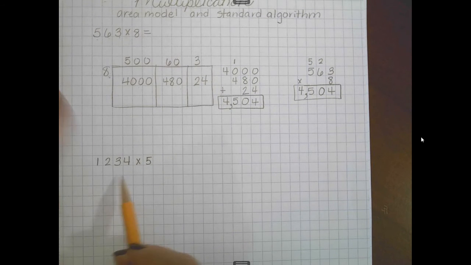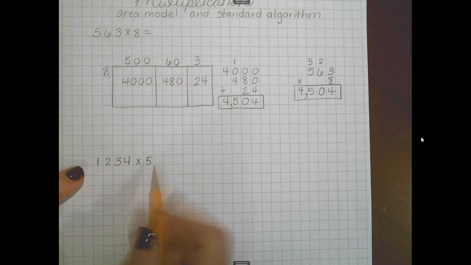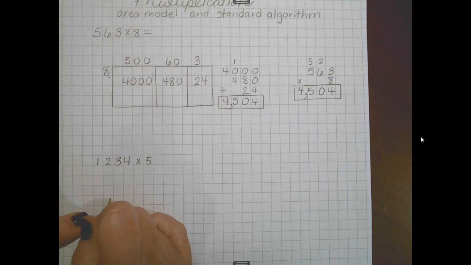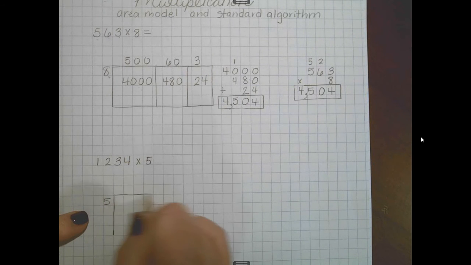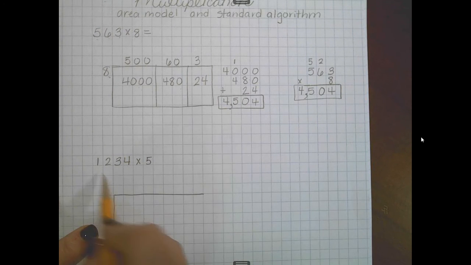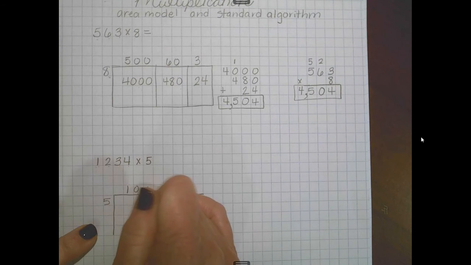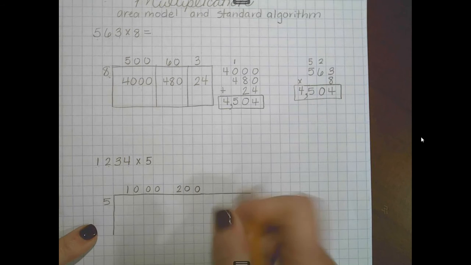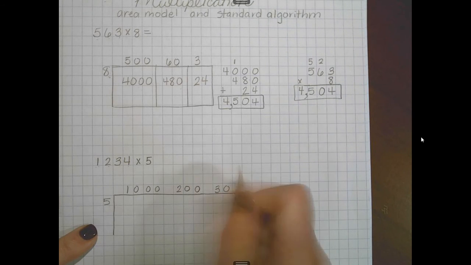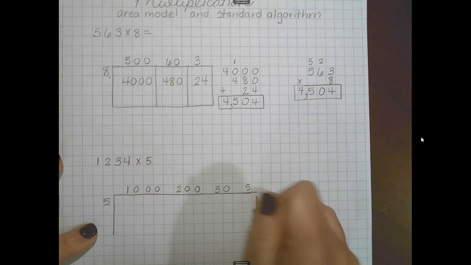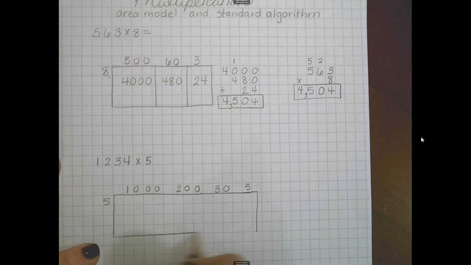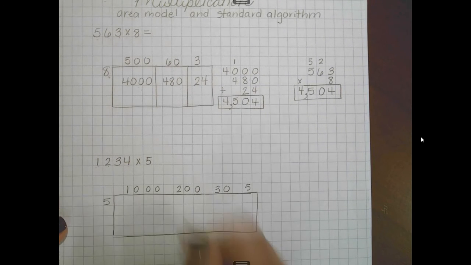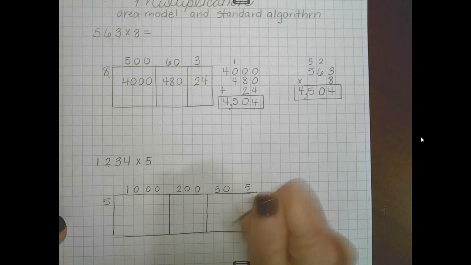All right, let's do one more. If we have 1,234 times 5, don't forget that means we're multiplying. Our multiplier is 5. I just kind of start setting up my box until I see how much space I really need. So here we have 4 ones, 3 tens, 2 hundreds, 1,000. So let's start with the 1,000. I like to skip a space. Then we have the 2 in the hundreds. Then we have the 3 tens for 30 and the 5 ones. And then when I know about how much space I need, I can set that up. Creating our area model or our boxes.